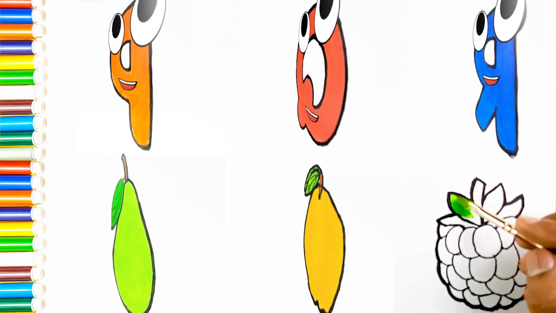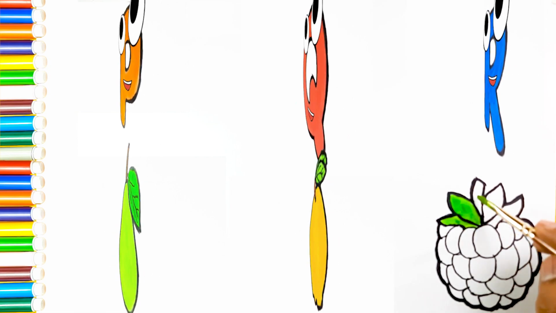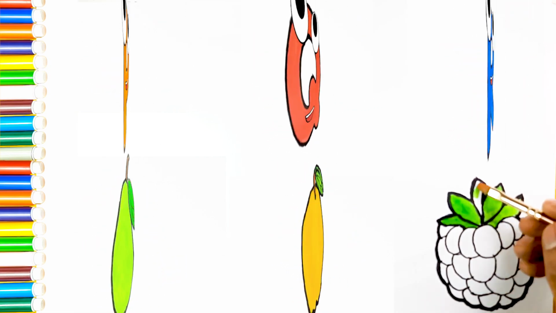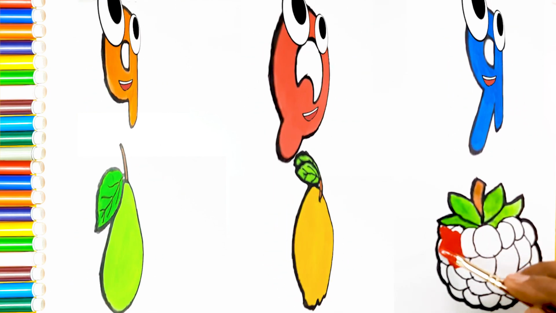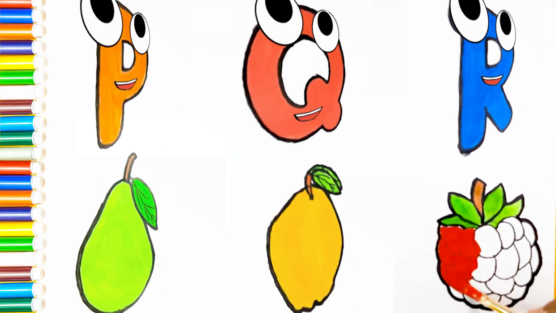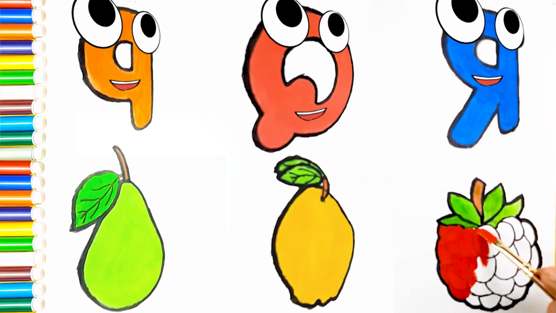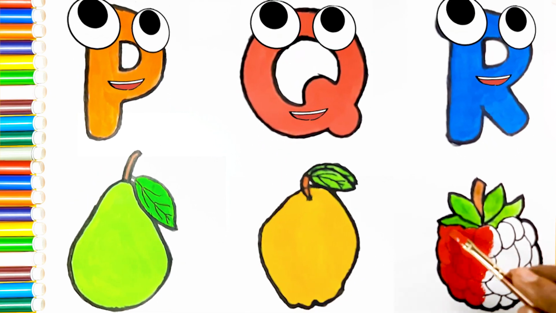And last but not least fruit is raspberry. A raspberry is a small, juicy fruit that comes from a bush with thorny stems. They're like tiny bursts of flavor. Raspberries come in different colors, such as red, black, or golden. Each color is like a little rainbow of sweetness.